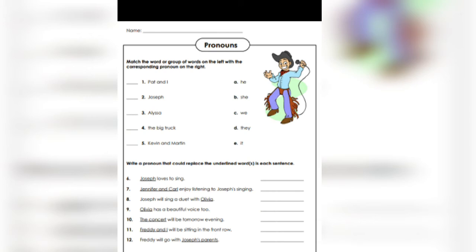Jennifer and Carl enjoy listening to Joseph's singing. Here we are talking about more than one person, right? When we are talking about more than one person, we use they. Remember? So here we will use they. They enjoy listening to Joseph's singing.